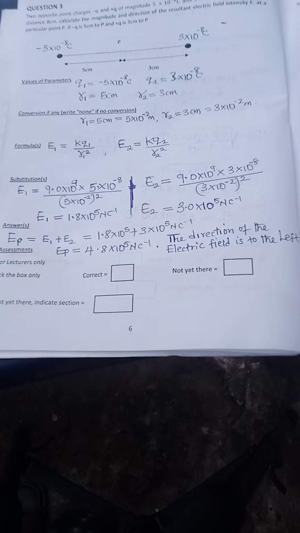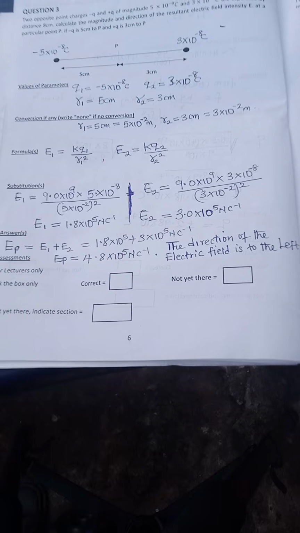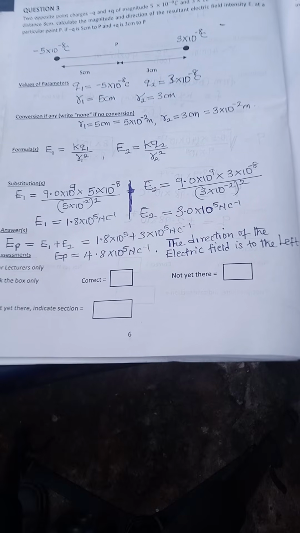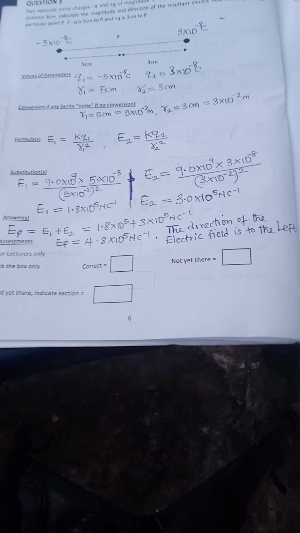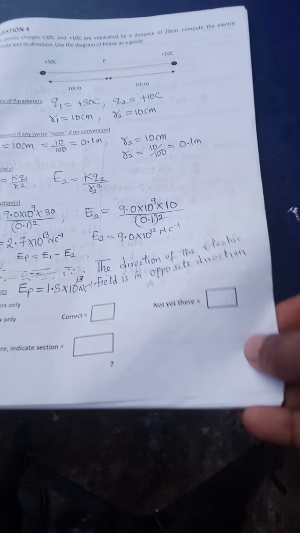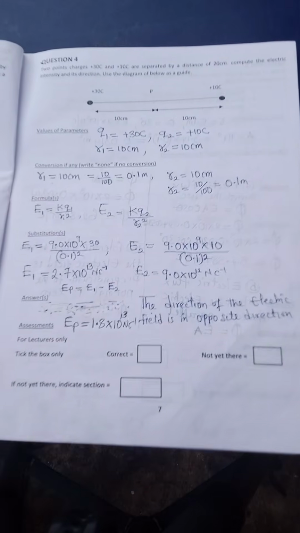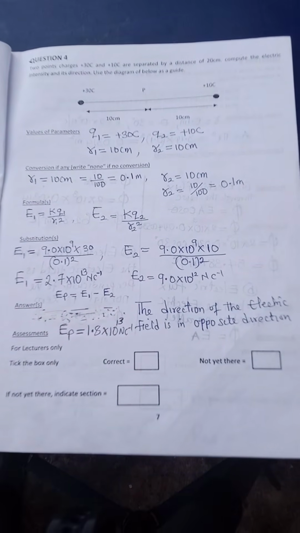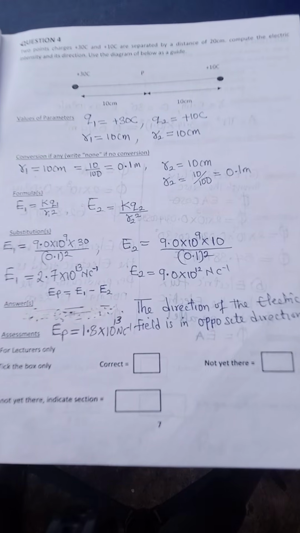So the direction of the electric field is to the left. That is exactly what you are going to have. So let's go to question number 4. This is a solution to question number 4.